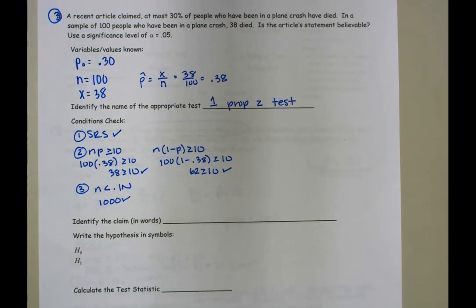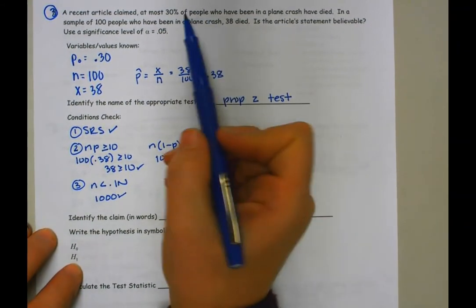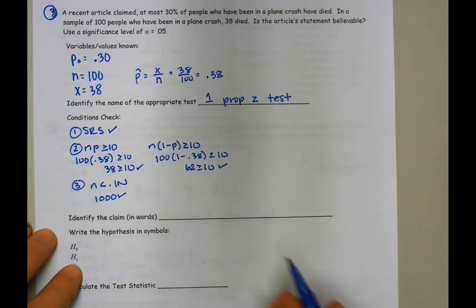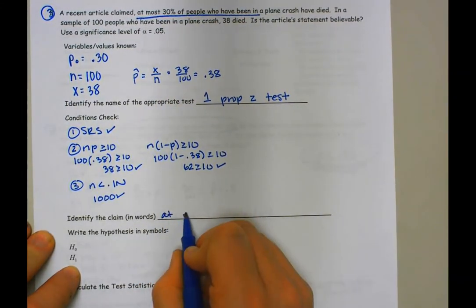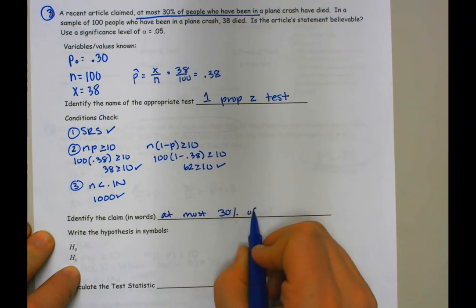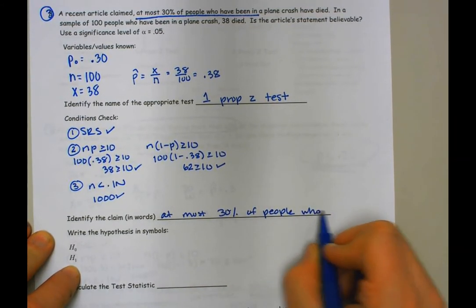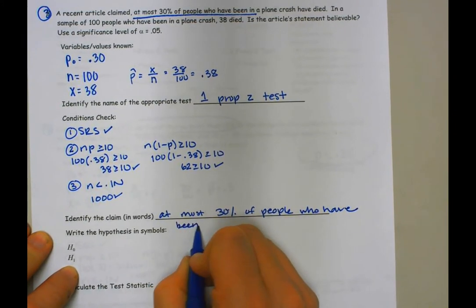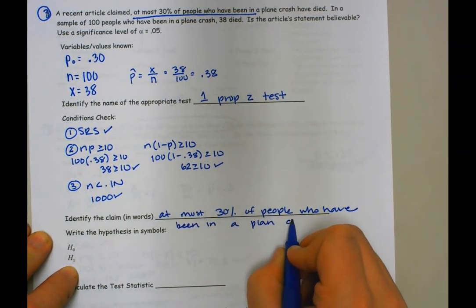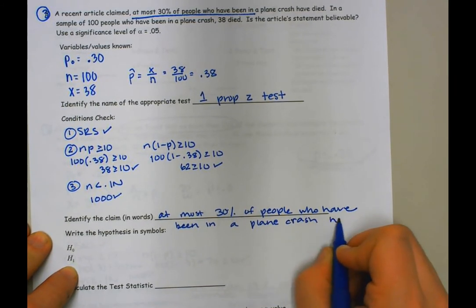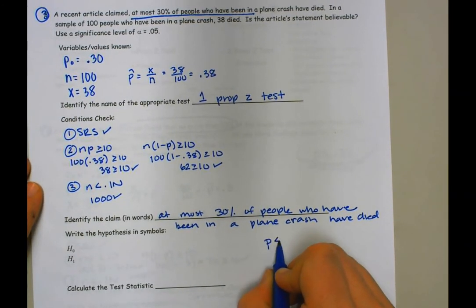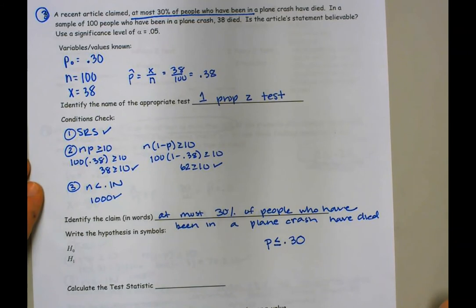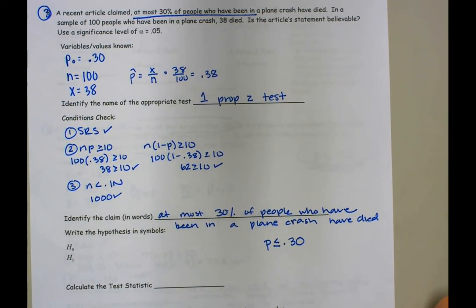So this is going back to our other, right? We talked about, in our last example, those special exceptions to writing our null and alternative hypothesis, right? It says at most 30% of people. So we can write this out, at most 30% of people. At most means that P is less than or equal to 0.30, right? At most means 30 or less.